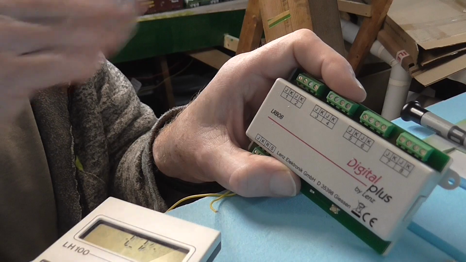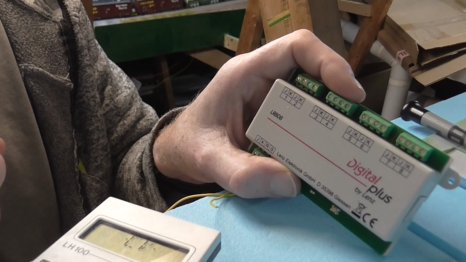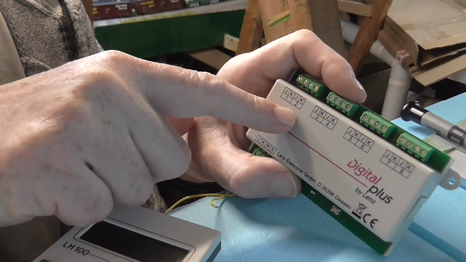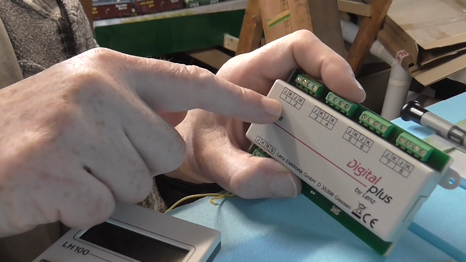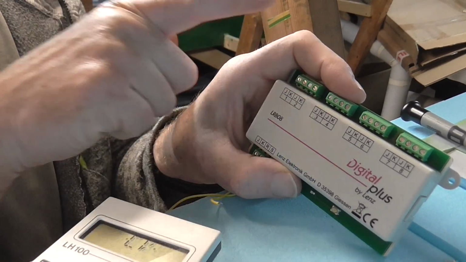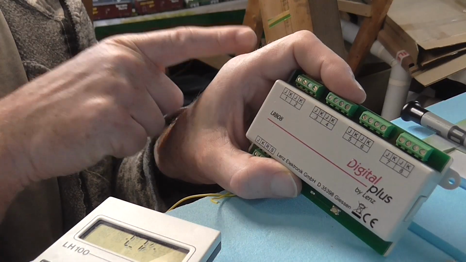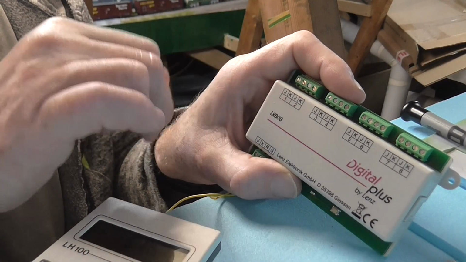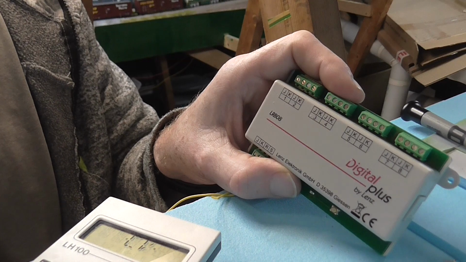So if you divide your layout in sections and connect 2 adjacent pieces of track to the first 2 outputs, when a locomotive enters from section 1 into 2, the detection will be fed back to the system.